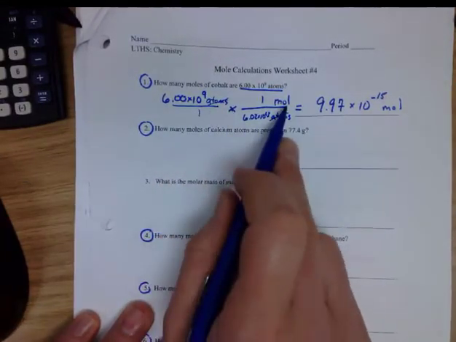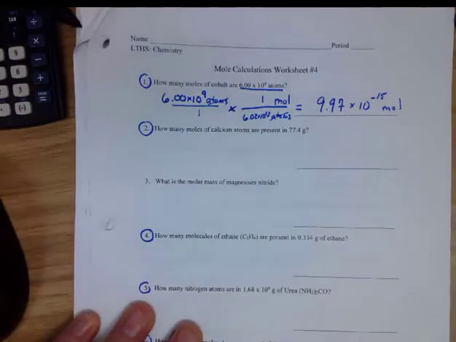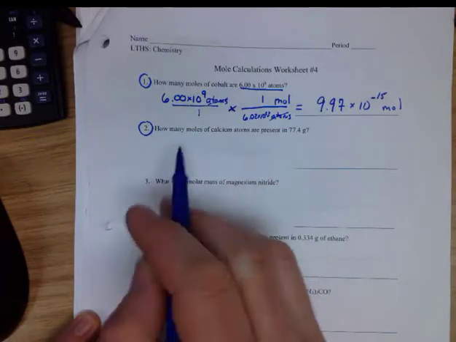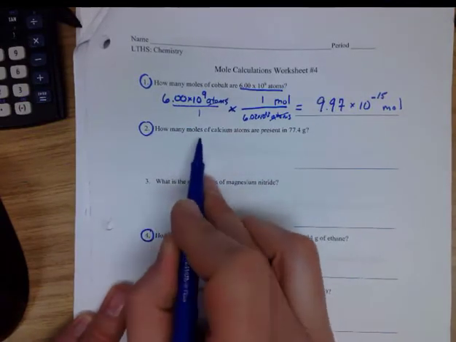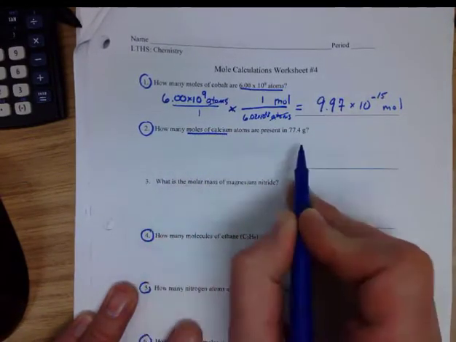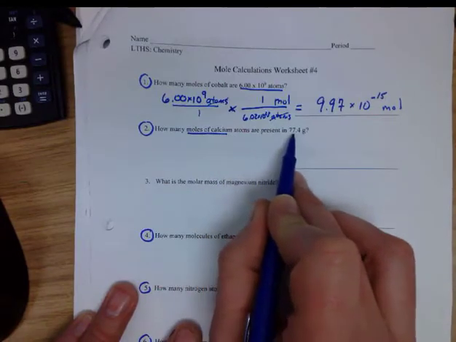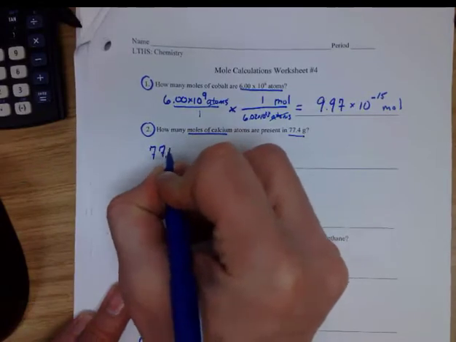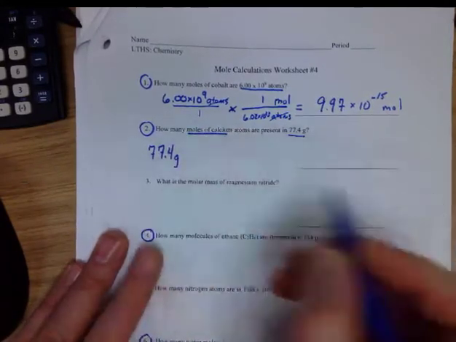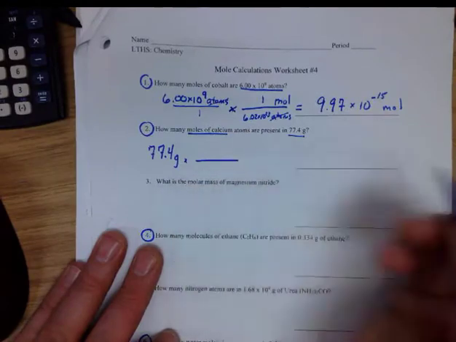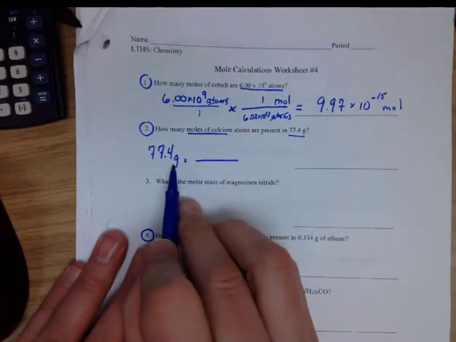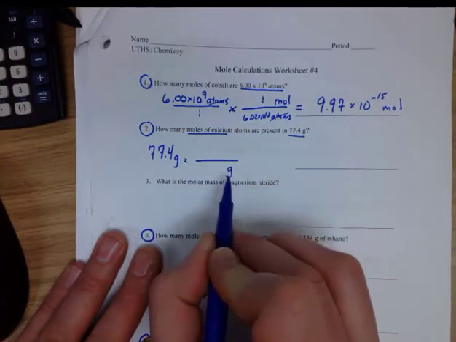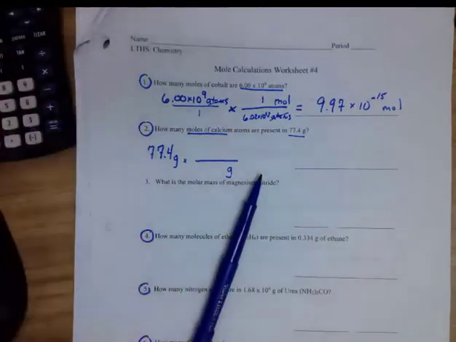This one might have made a little bit of sense to you. I want to show you something called a Mole-Pellar for the next problem to help guide you as you're going along. How many moles of calcium, so we're going for moles of calcium, are present in 77.4 grams. Okay, so again, I'm going to start with the number they give us, 77.4 grams. I'm going to multiply by a ratio, and I know that I've got to put grams on the bottom of my ratio. Now, I'm going to show you this other screen here that's got what I call my Mole-Pellar.